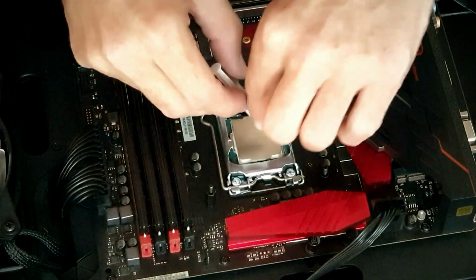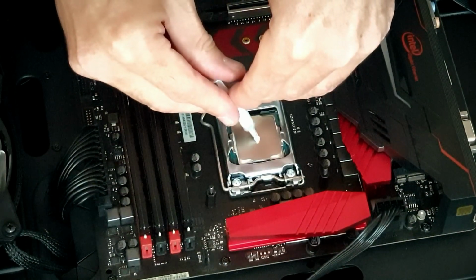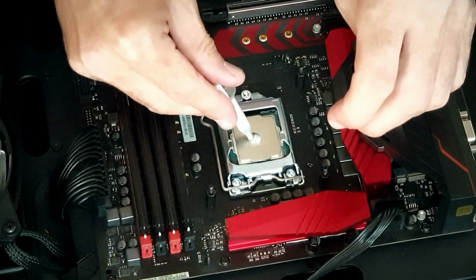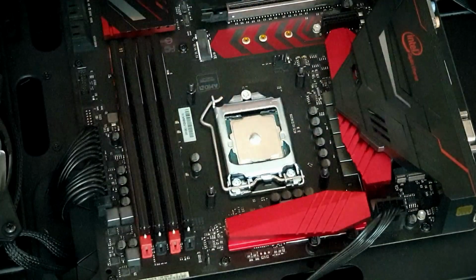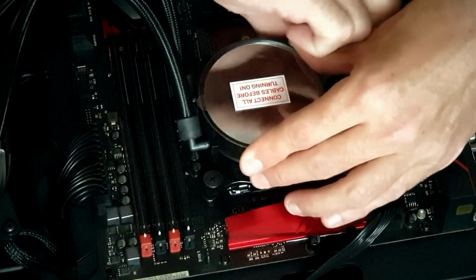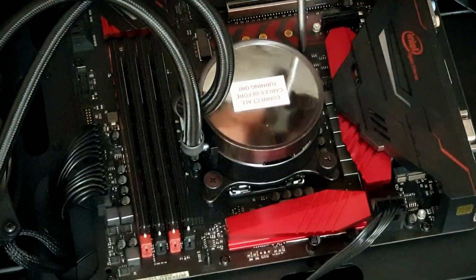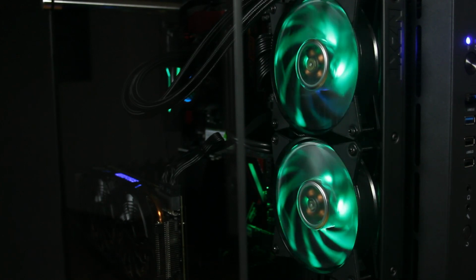Now, before you attach the CPU cooler, you need to put a little pea-sized blob of thermal paste right in the middle of the CPU. Thermal paste acts as a thermal conductor between the CPU and the CPU cooler. You then go ahead and attach the CPU cooler using the fittings provided. And now for the most contentious part of the whole build, I'm sure.